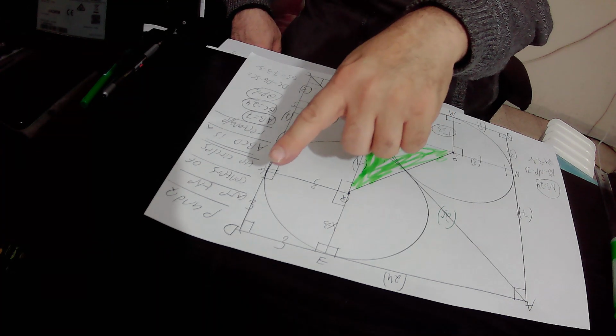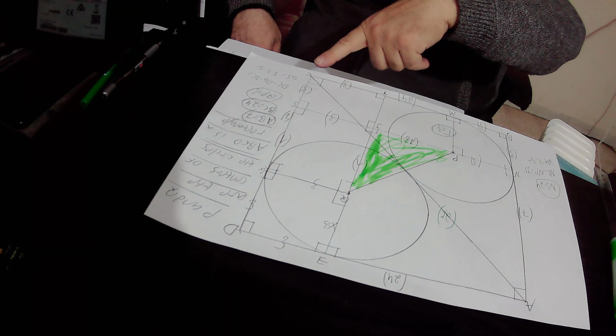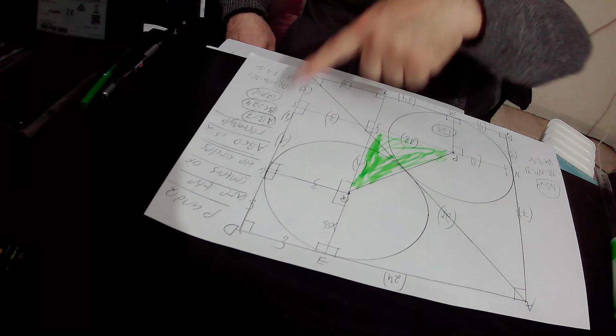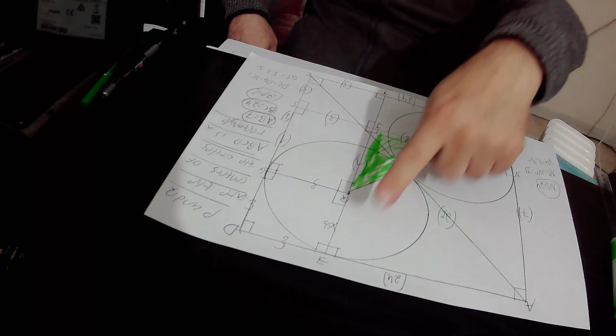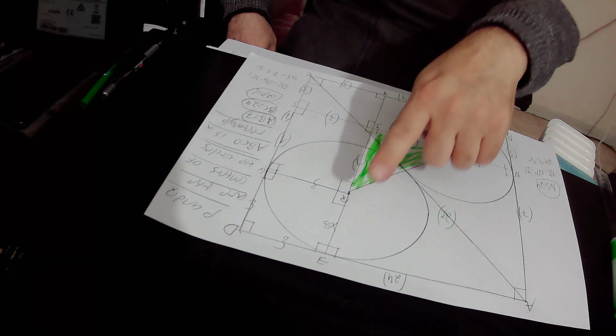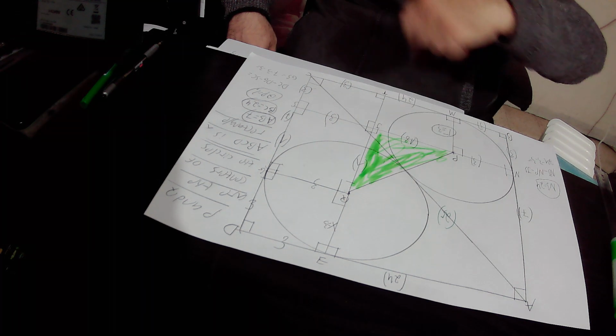Then we know that side DC equals 7 units. So in rectangle EDCT, side DC must be equal to side ET. But DC equals 7 units, therefore ET must also equal 7 units.